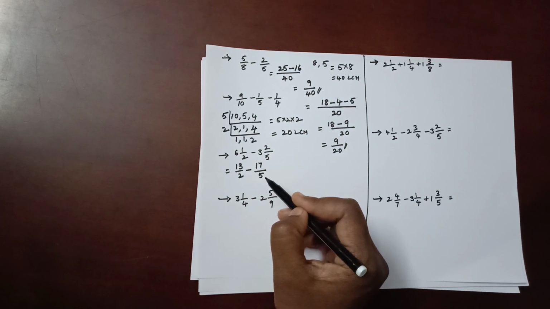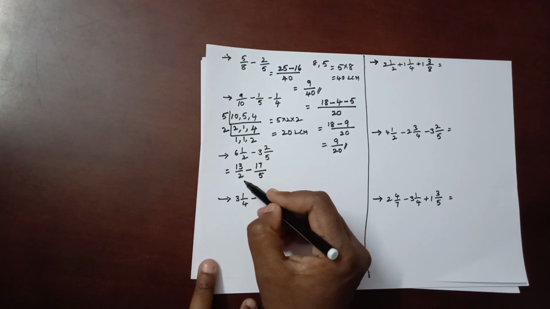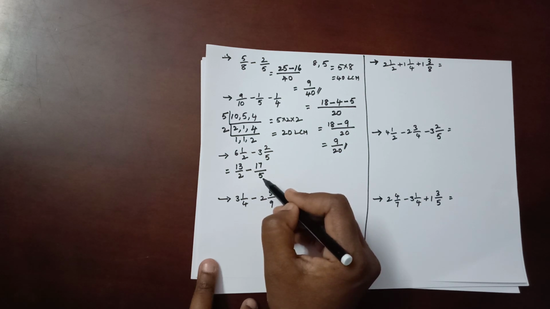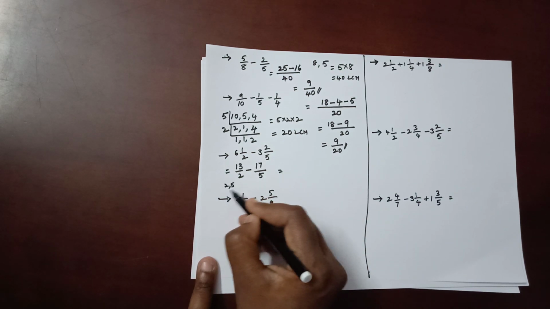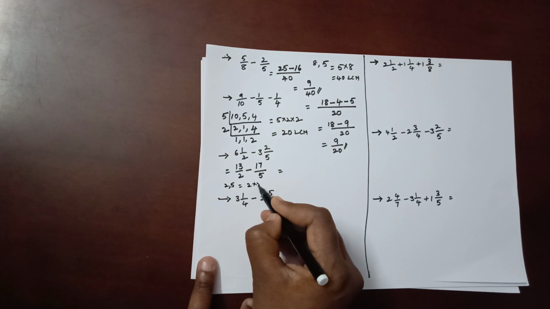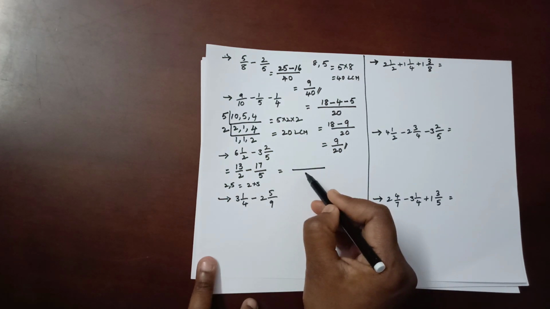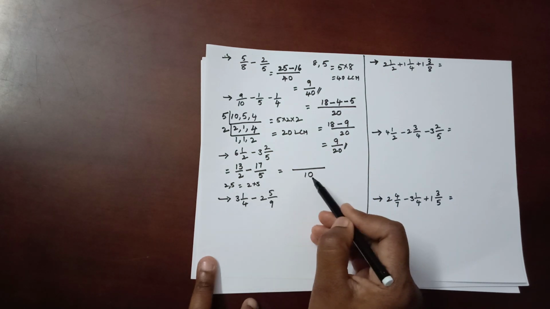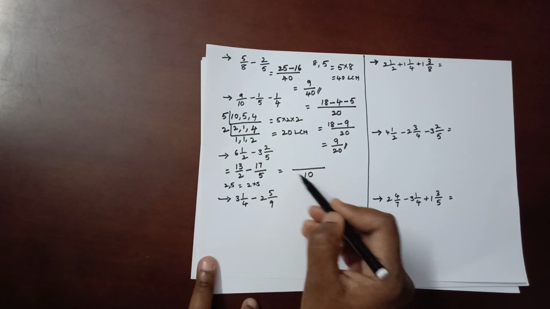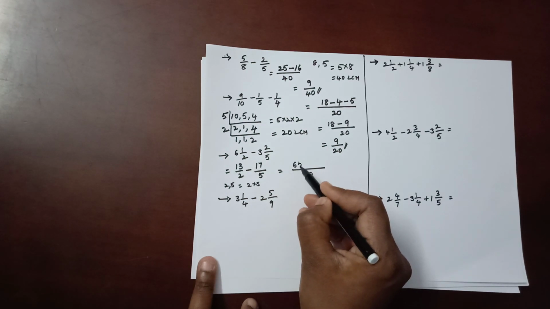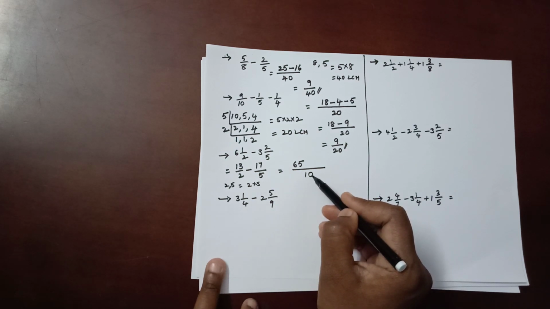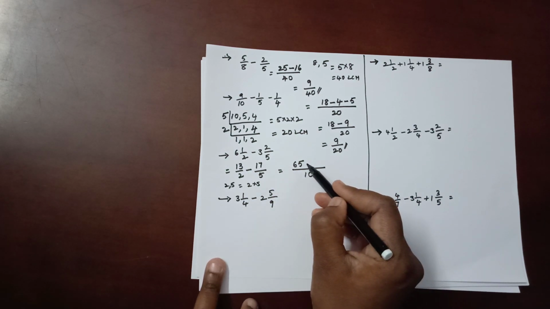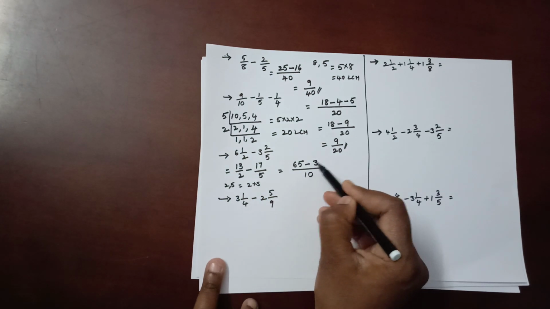Okay. Check the denominators. 2 and 5. For 2 and 5 both are different. No common factor is there. Because of that the product itself is the LCM. So 10 is the LCM. This 2, how many times is it going in 10? 5 times. 5 13s are 65. So this 5, how many times is it going in 10? 2 times. 17 2s are, the sign is minus, minus 34.